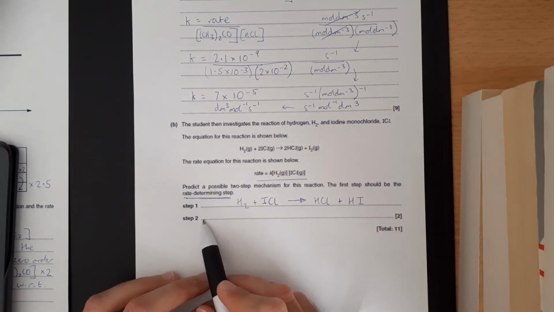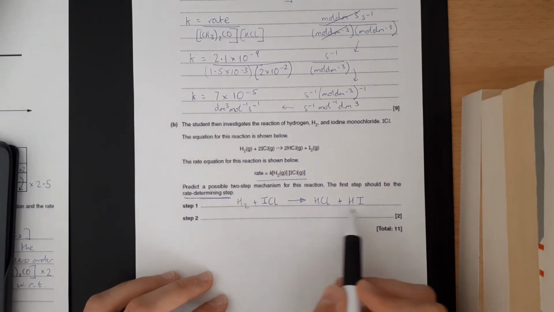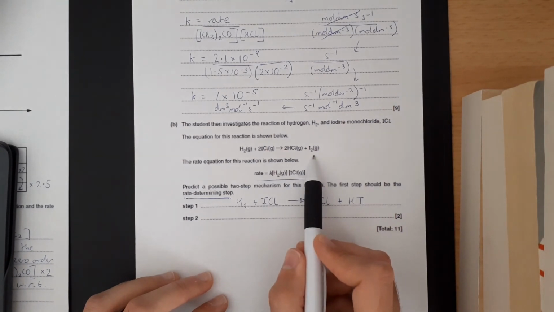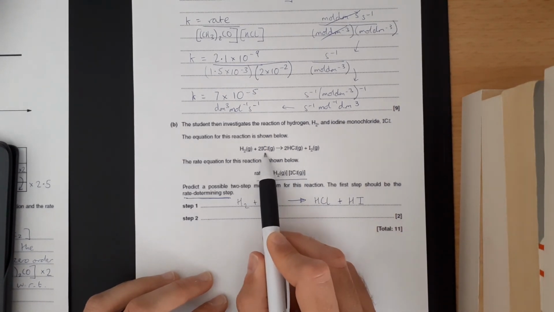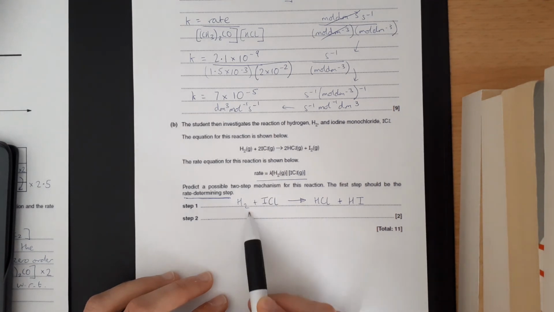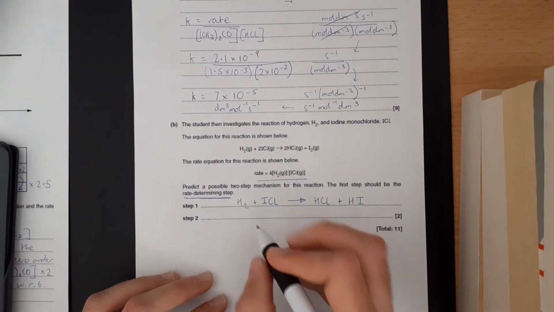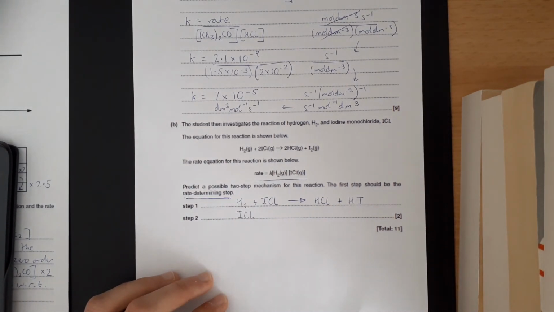What do we do with step 2 then? Well, step 2, here we start to compare what we've already written with what the overall equation should be. The equation says we're supposed to start with H2 and 2 molecules of ICl. Okay, so far we've got the H2, but we've only got 1 molecule of ICl. So I need to have another molecule of ICl. So that must be involved in the second step.